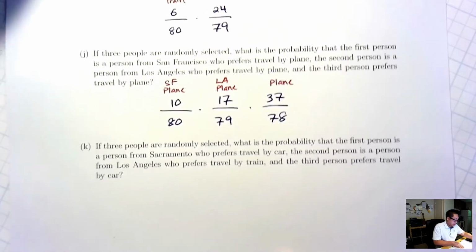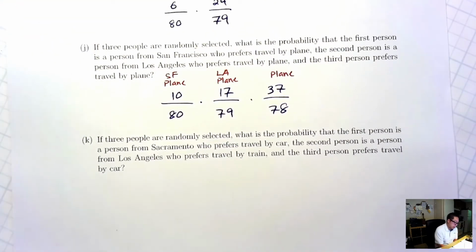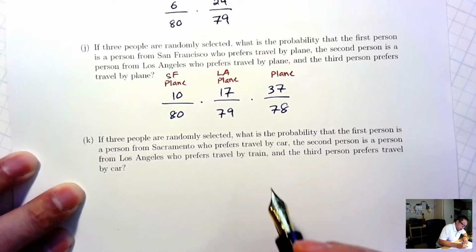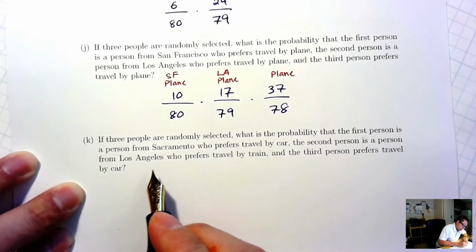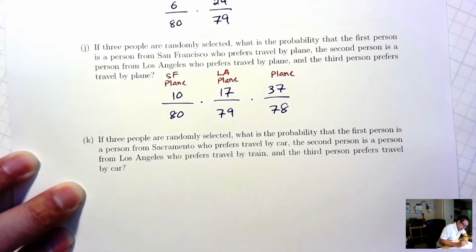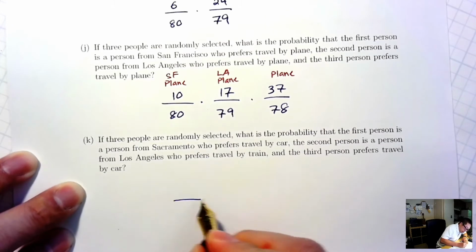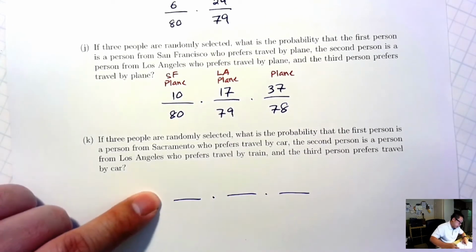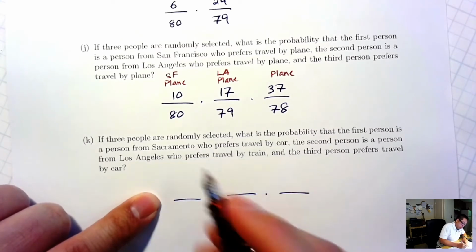Part K. If 3 people are randomly selected, what is the probability that the first person is a person from Sacramento who prefers travel by car? Second person is from LA who prefers travel by train, and the third person prefers travel by car. Okay, 3 people, so 3 fractions. First person, I want to be Sacramento car.